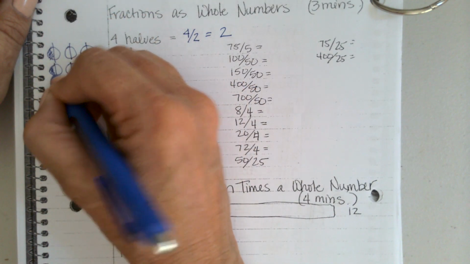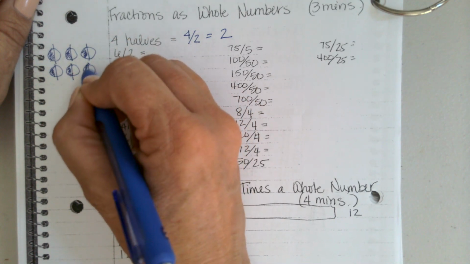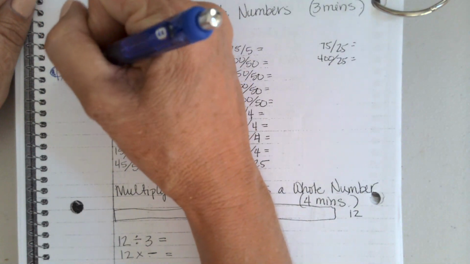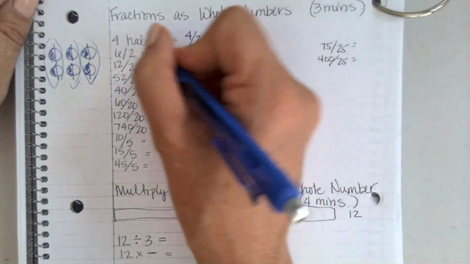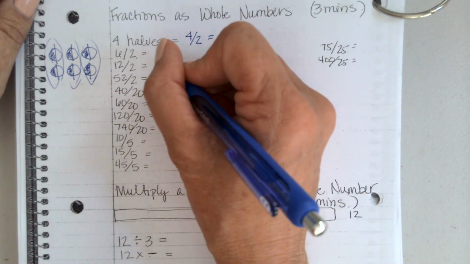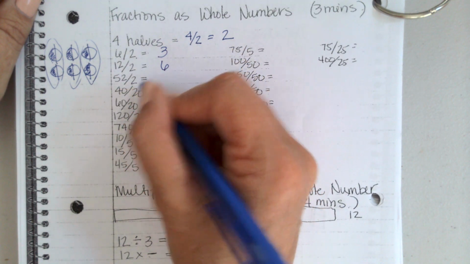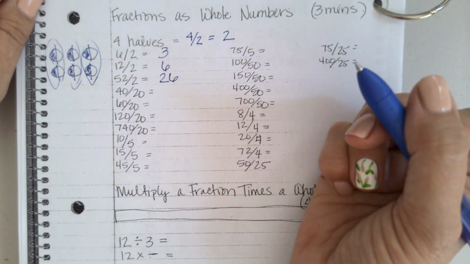And I had 6 halves. How many wholes would I end up with? 1, 2, 3, right? 3 wholes. Okay, 12 halves, 6. 52 halves, you might have to do some division if you don't know that, is 26.